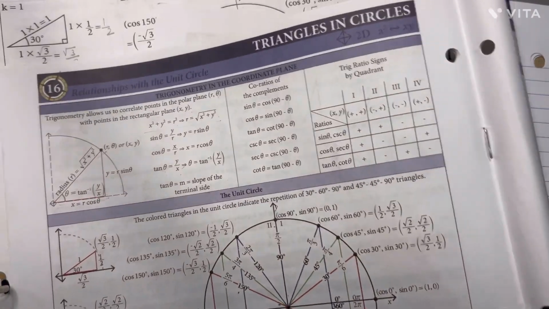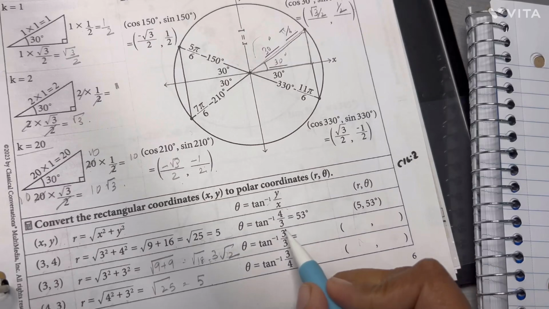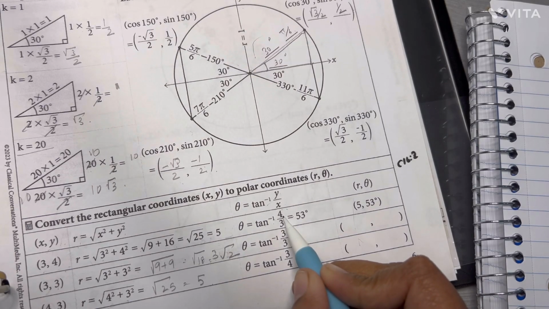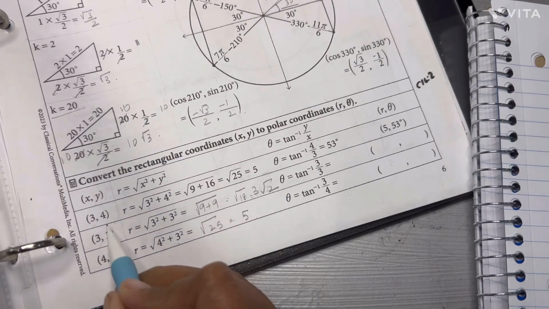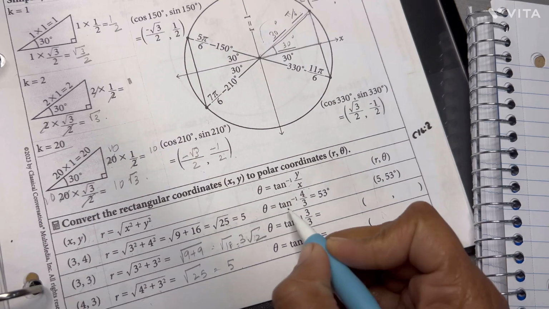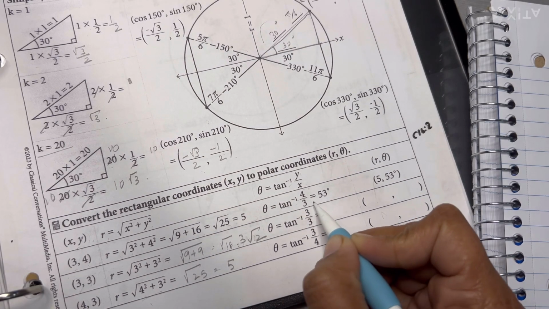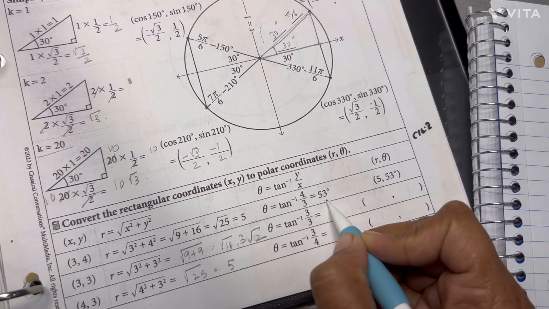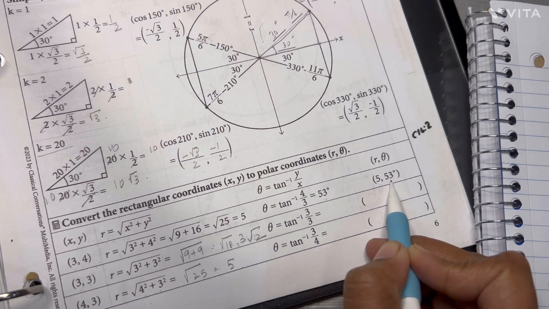If your y is 4 and your x is 3, tan inverse of 4 over 3, they've already given it to you as 53 degrees. So your angle theta is 53.